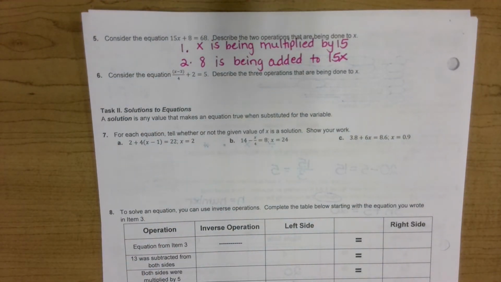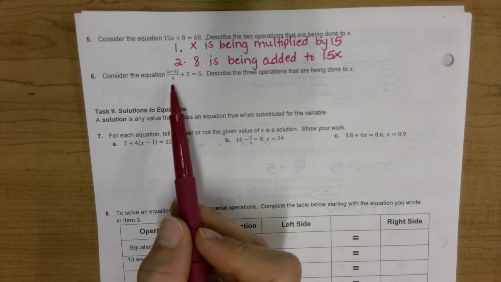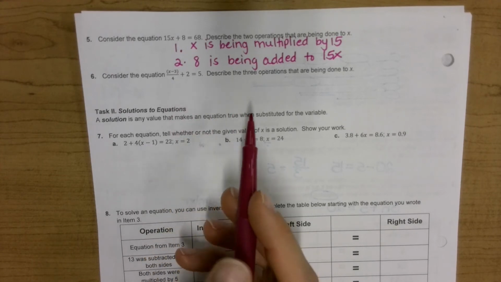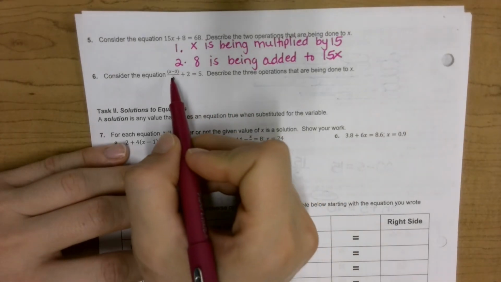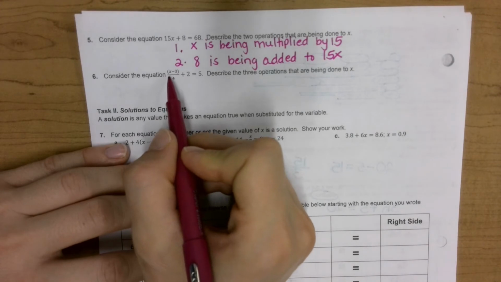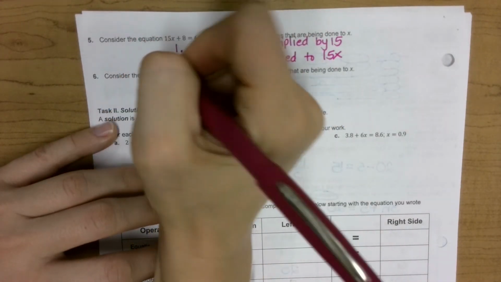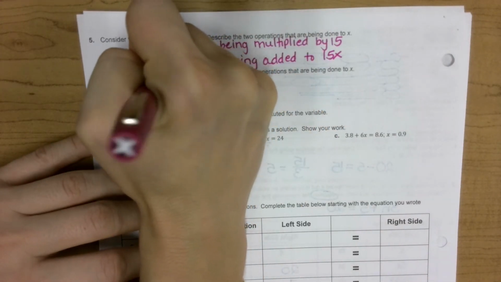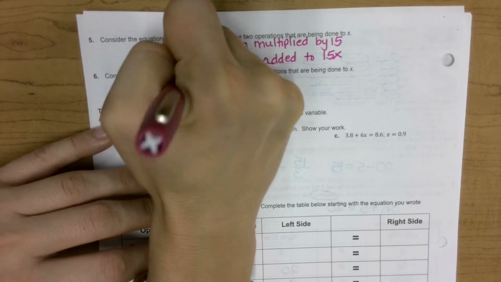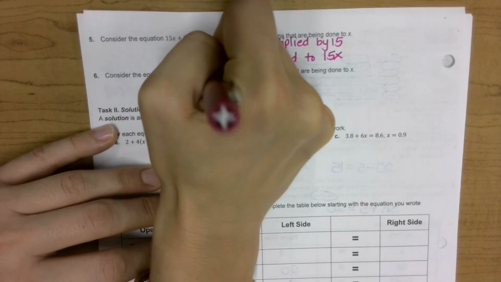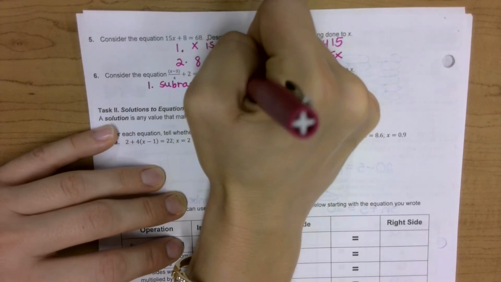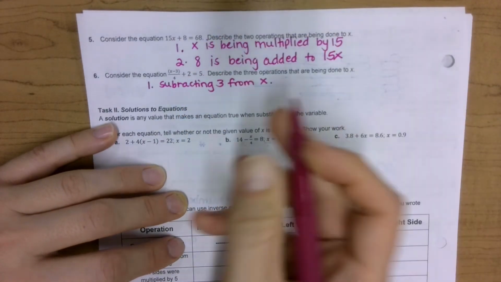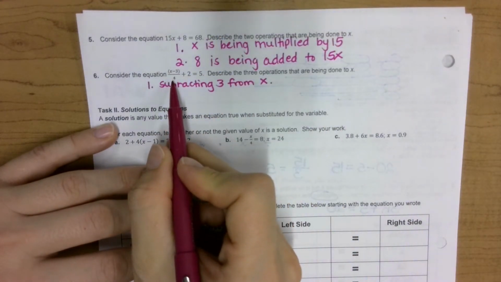Number 6, same thing, consider this equation, describe three operations that are being done to x. Well, first I need to look at the numerator of my fraction, x minus 3, so we're subtracting 3 from x, so that's my first one. Then the denominator is 4.